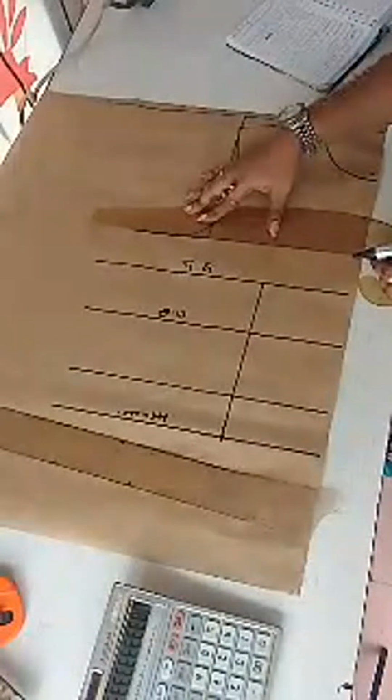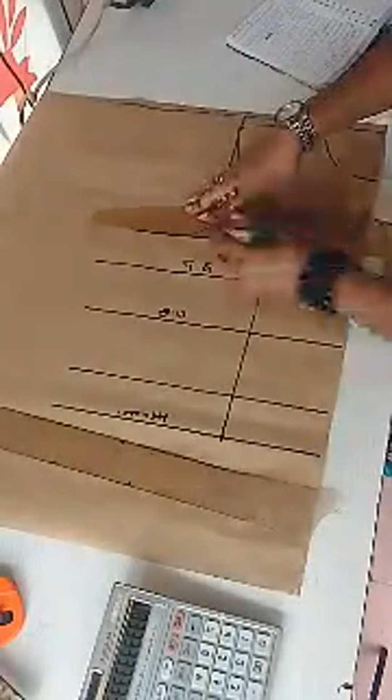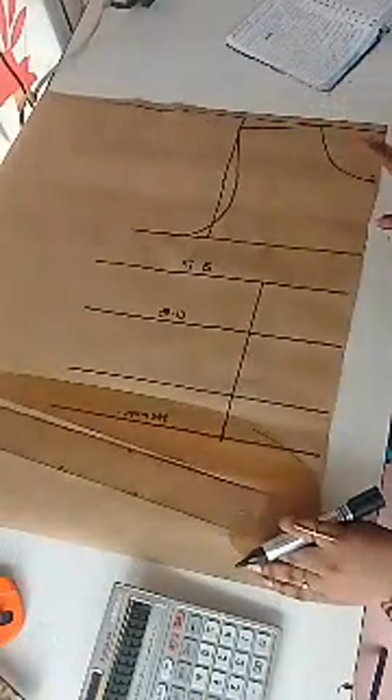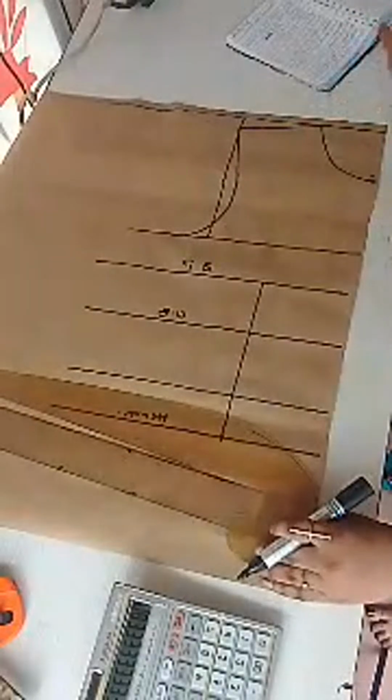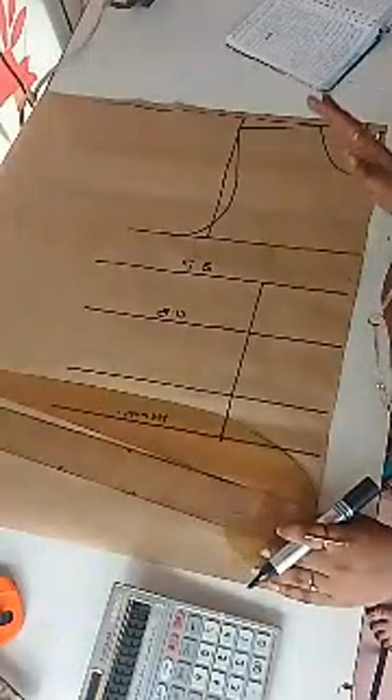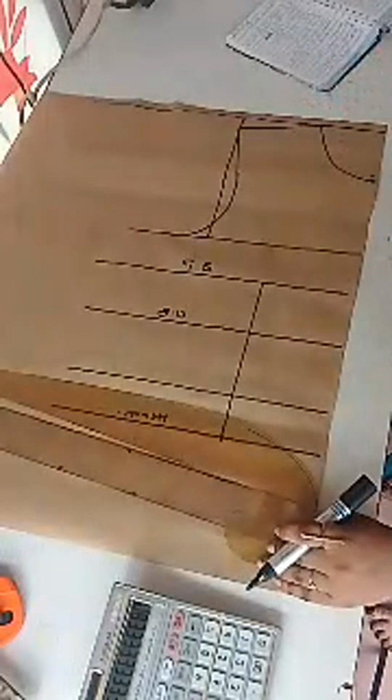This is our chest line. Okay, your armhole line is the same thing as your chest line.